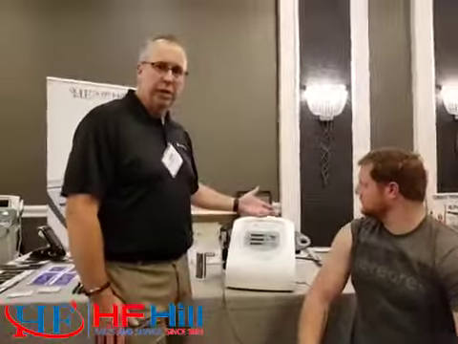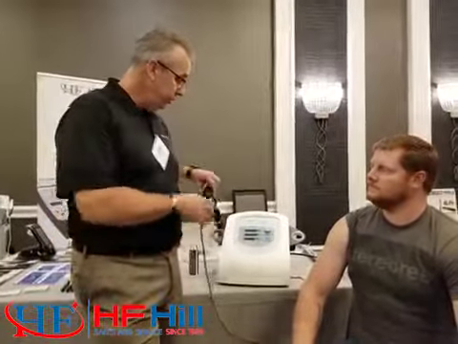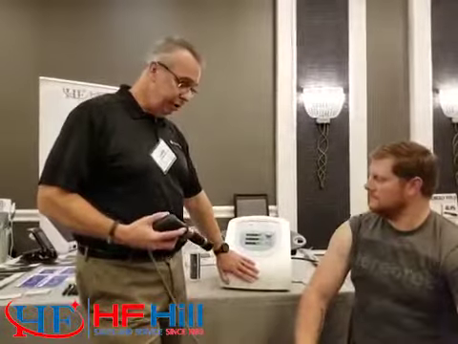So radio pressure wave is an acoustic wave. What happens is there's a compressor inside this machine that pushes air through this hose and hits a projectile that hits the end of this transmitter. So the transmitter actually generates the acoustic wave as it hits the patient.